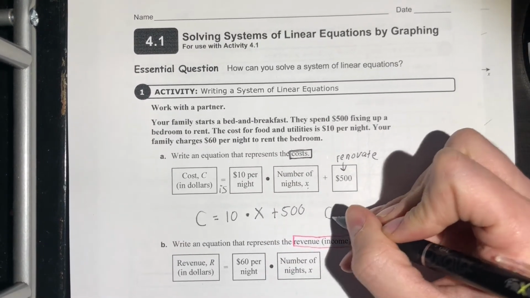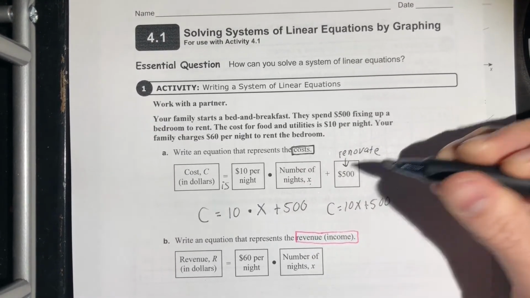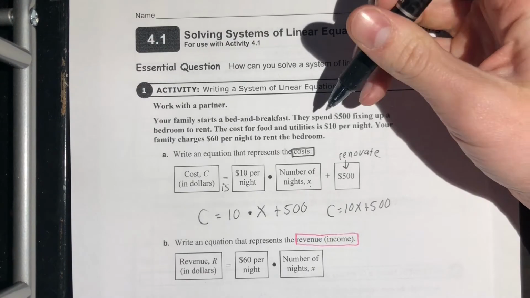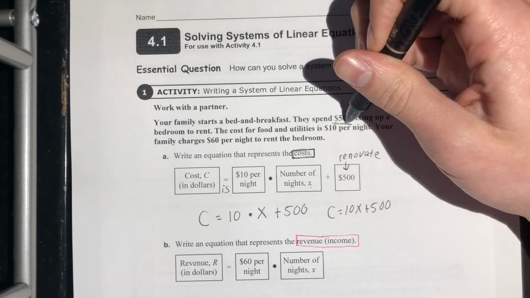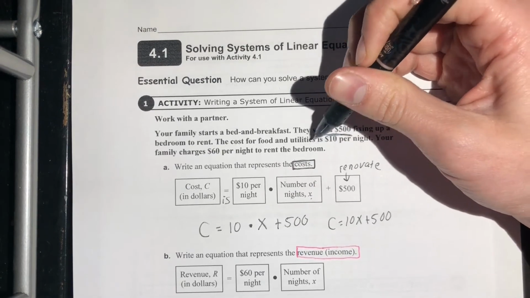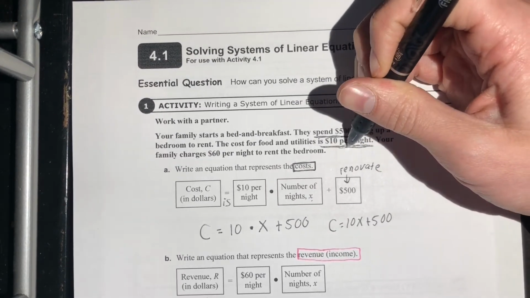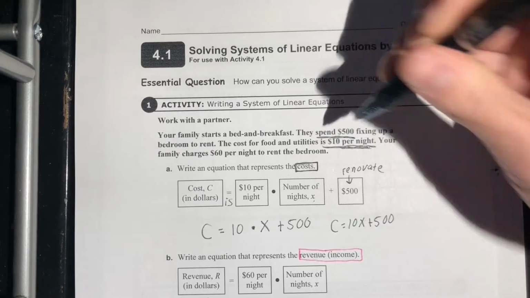Or you could write it as C equals 10X plus 500. And back in our problem, we can get the 500. They spend $500 fixing it up. And then utilities is $10 per night and food. So they've got to pay to feed these people too, right? It's a bed and breakfast. So maybe the continental breakfast they gave you.